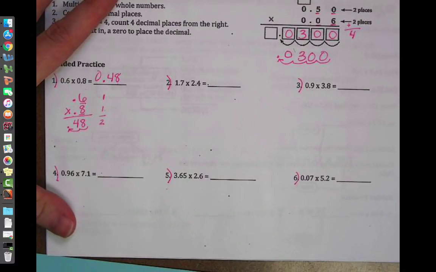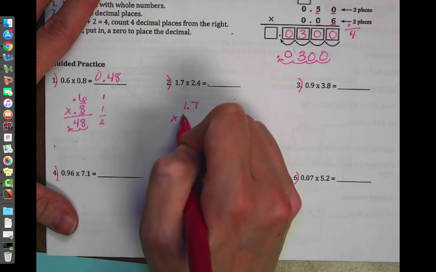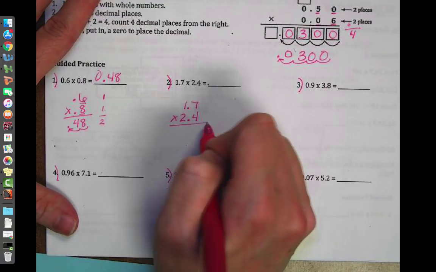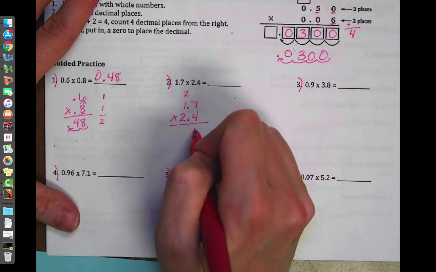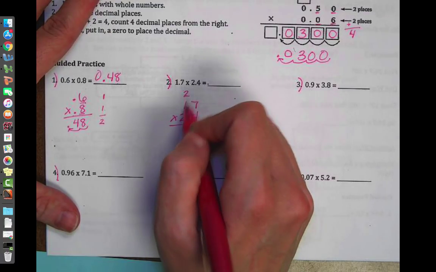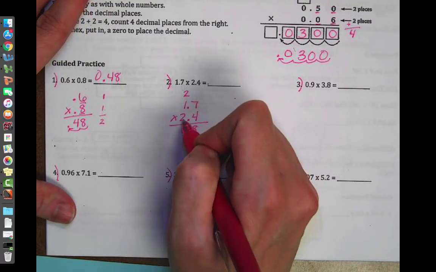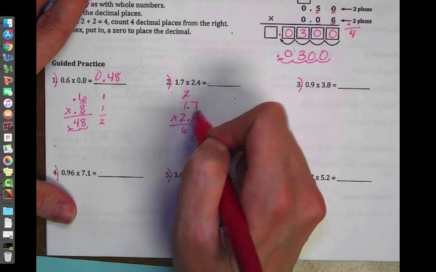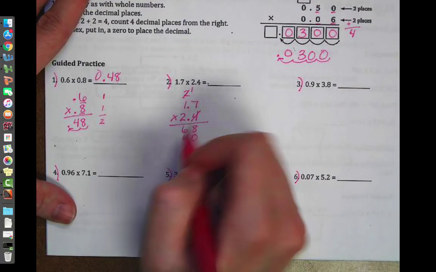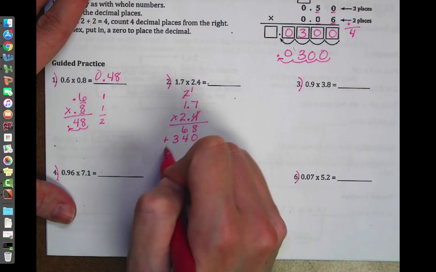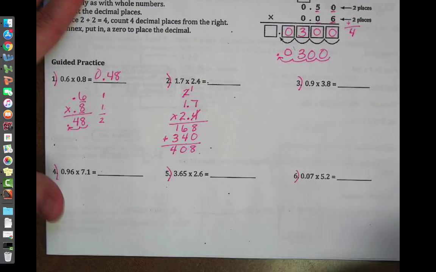This would be your time to pause for number 2. 1 7/10 times 2 4/10. Go ahead and multiply. 7 times 4 is 28. 4 times 1 is 4. Plus 2 is 6. Magic 0. 2 times 7 is 14. 2 times 1 is 2. Plus 1 is 3. Add those together. You get 408.